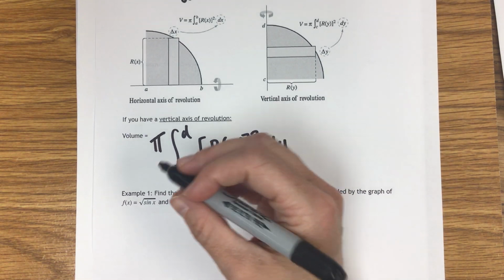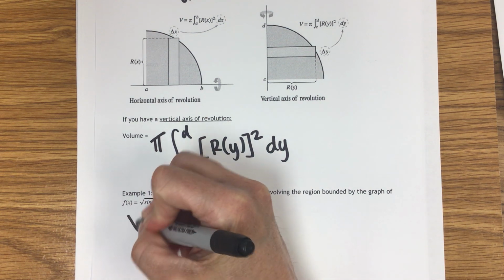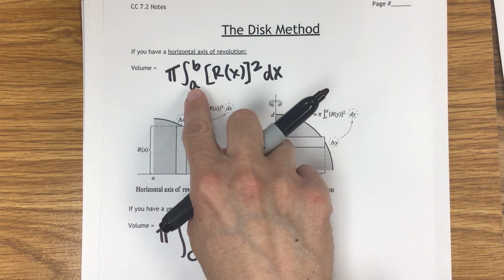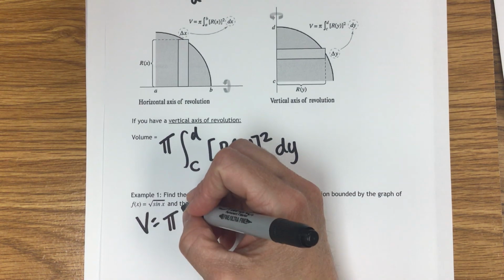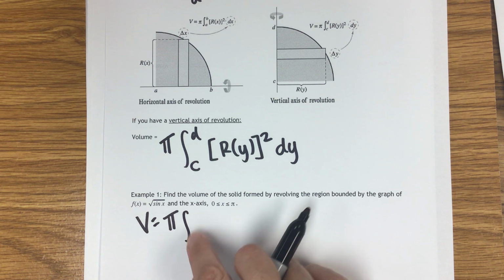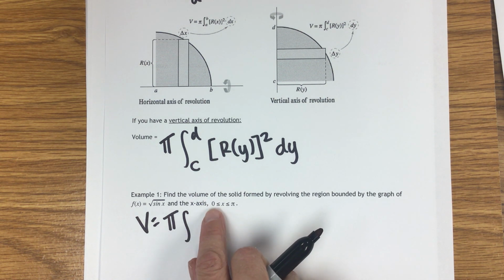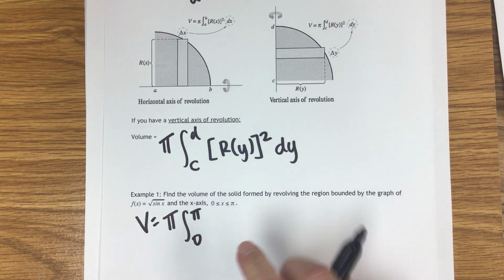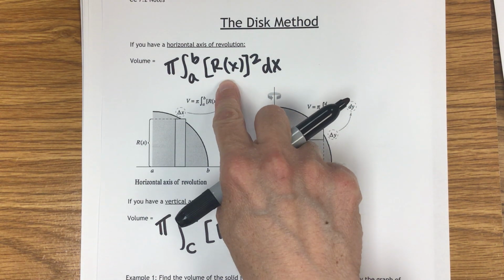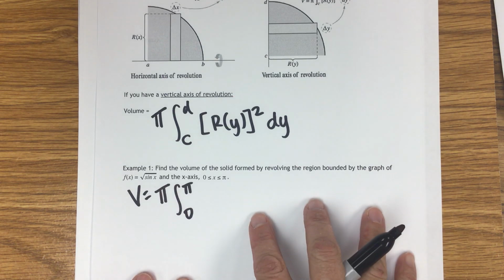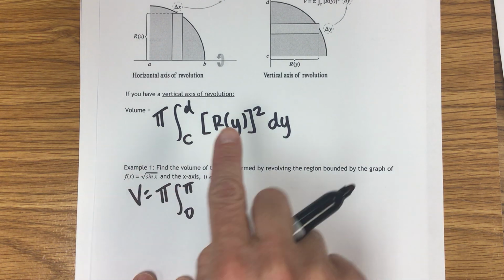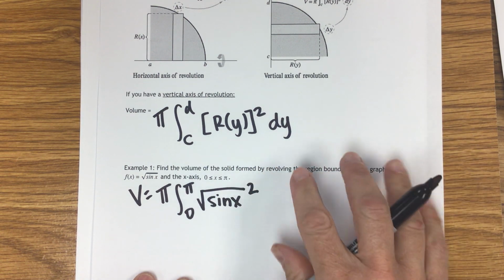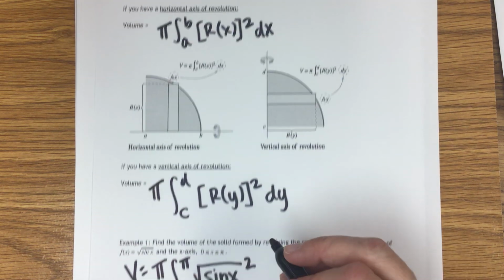So the volume is going to be pi, and I am just looking here, integral from a to b. So integral from the start to the end, and here it says go from 0 to pi. So this one just told us 0 to pi. Then our formula says function squared. So I'm going to have to take the function and square it. And then the last thing is write dx.